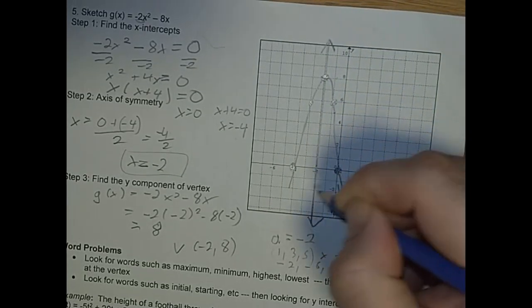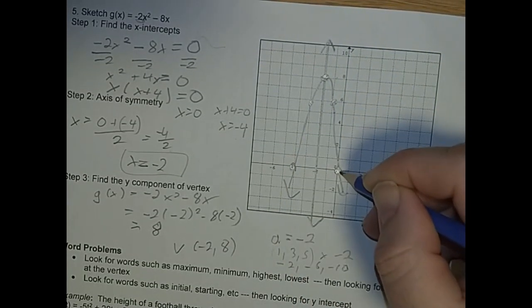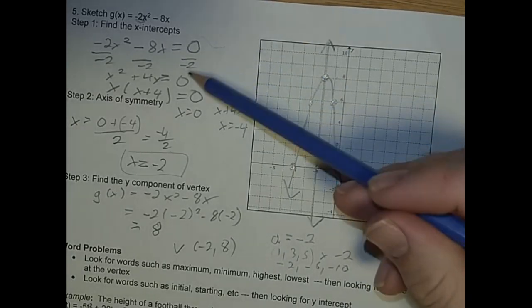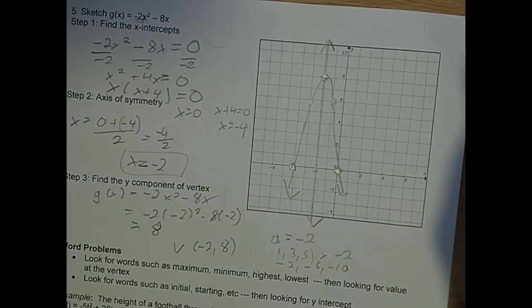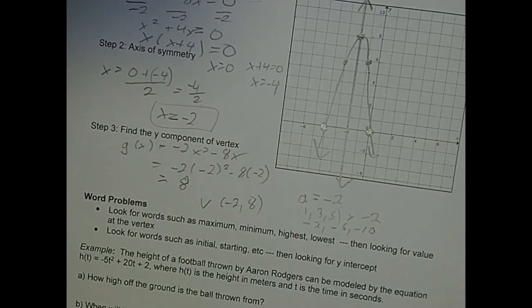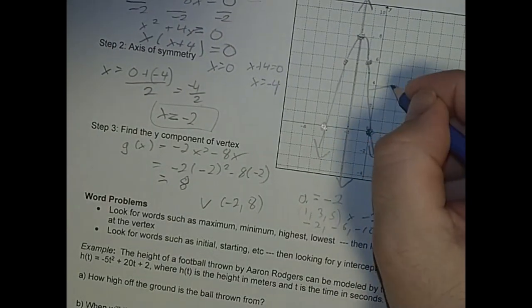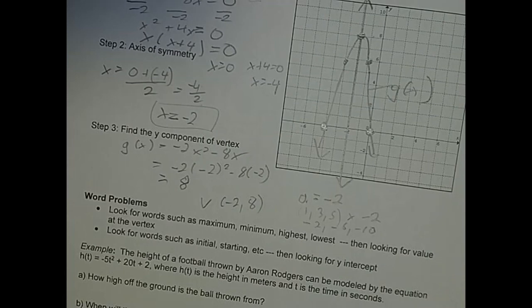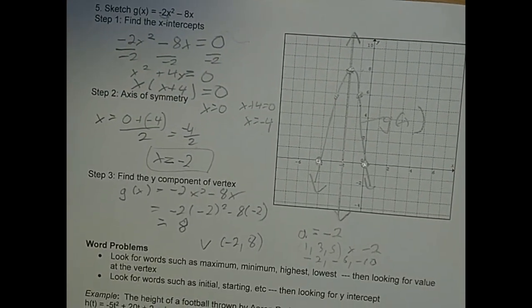Interesting. Our y-intercept is 0, right at the 0 mark. Well, guess there's no separate y-intercept. So that works out perfectly. And that's how you do this one. We'll label this one as g of x. Okay, so that's number 5.